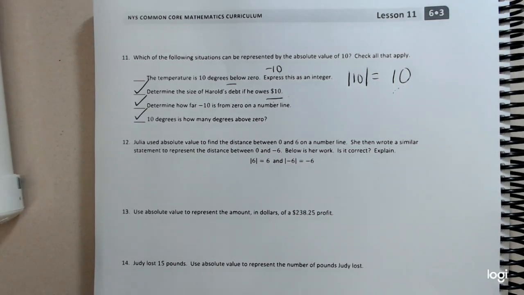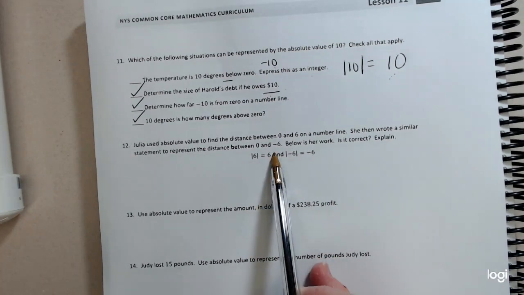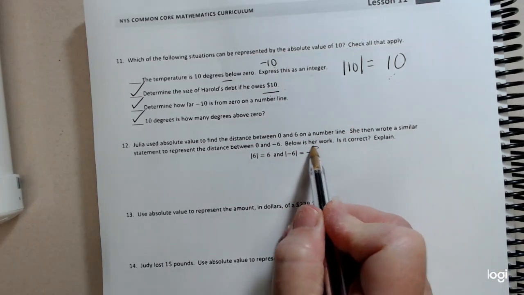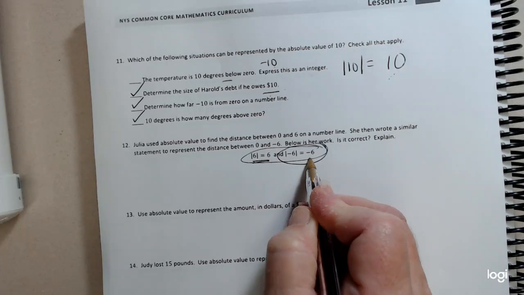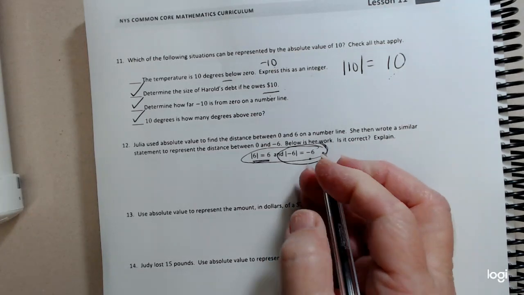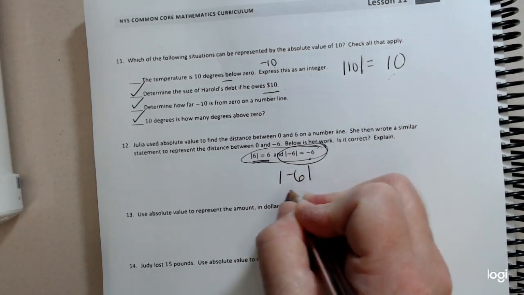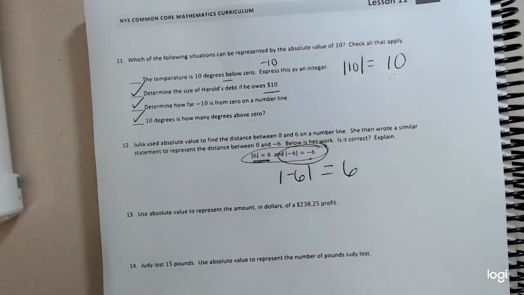Number 12, I hope you found out that the answer is incorrect. Julia used absolute value to find the distance between 0 and 6 on a number line. She then wrote a similar statement to represent the distance between 0 and negative 6. Below is her work. This here is true. This is not true. Absolute value will never be negative 6. She should have put absolute value of negative 6 is positive 6.